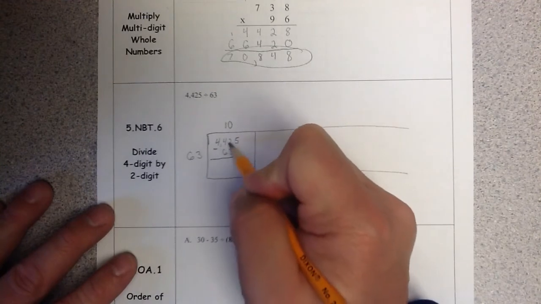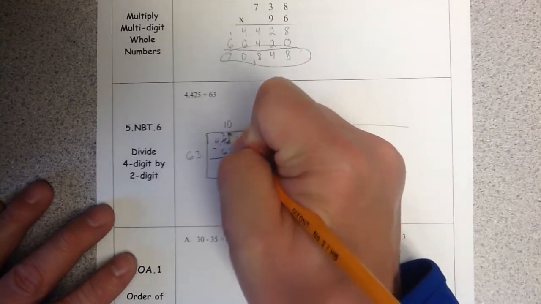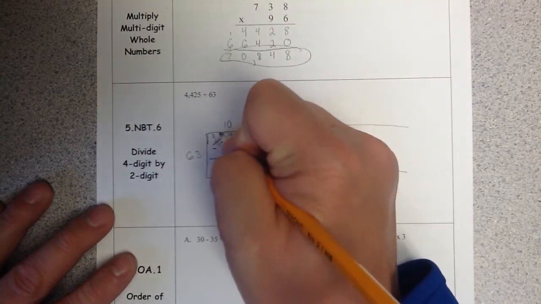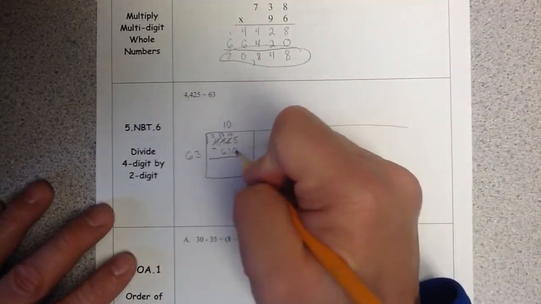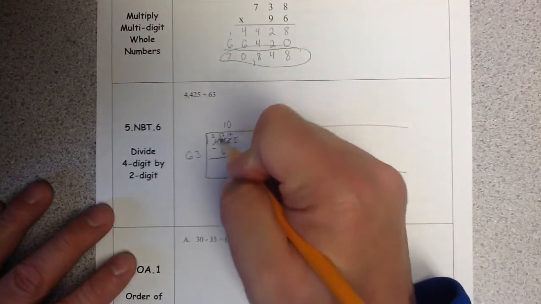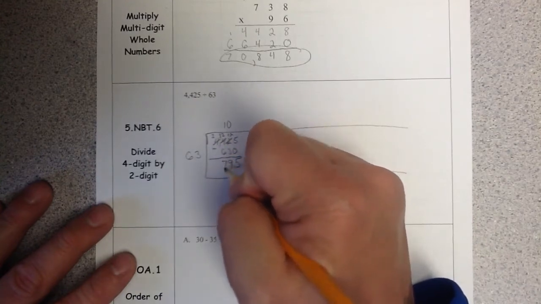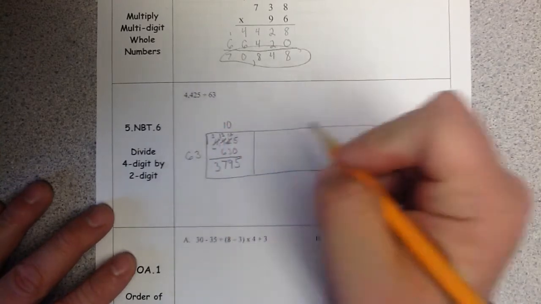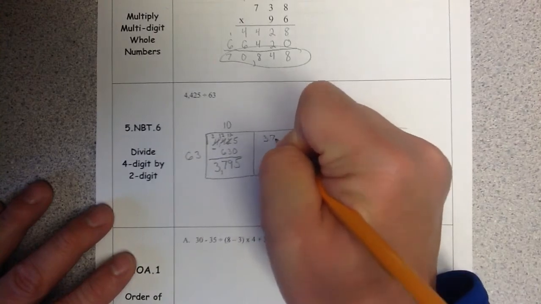Now I look, I have enough ones. I need some tens. I need some hundreds. So now I have enough of each place value. 5 minus 0 is 5. 12 minus 3 is 9. 13 minus 6 is 7, and 3 minus nothing, or 0, is 3. So 3,795. Now that goes in my next box.